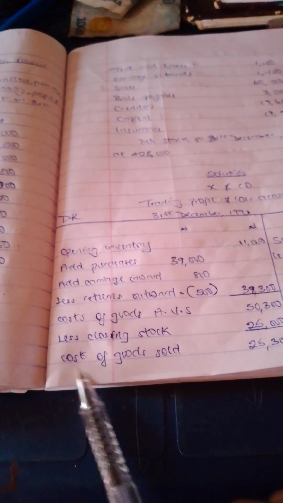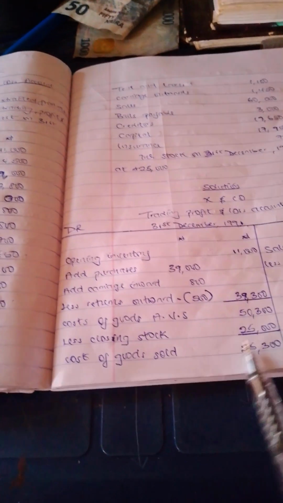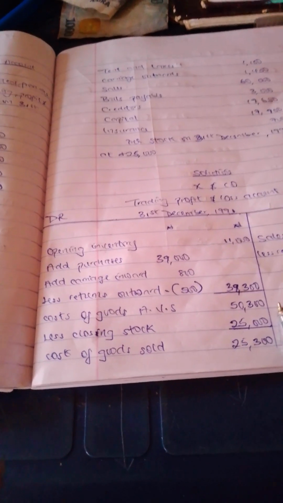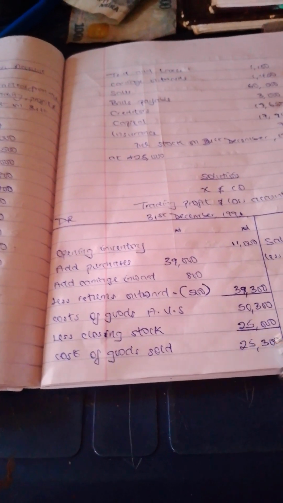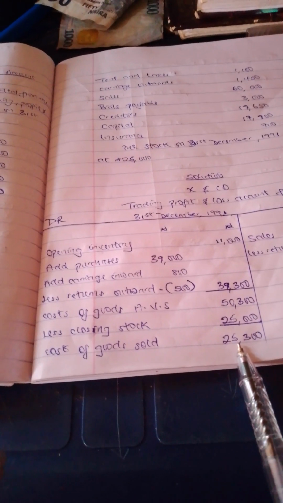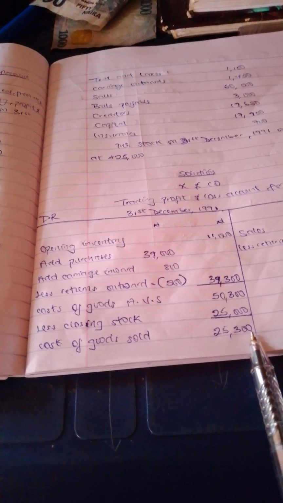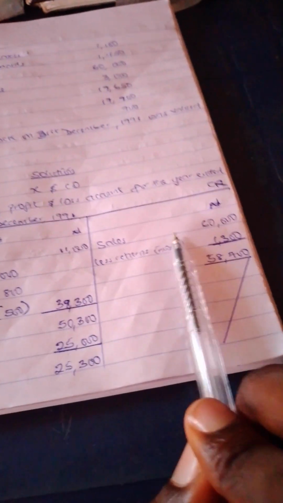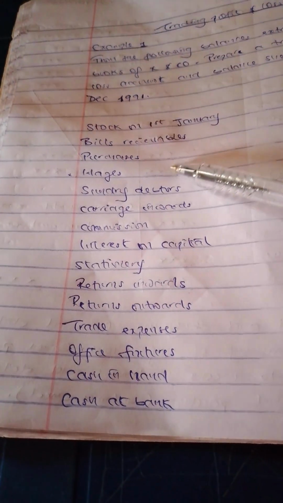So we have cost of goods sold, when you minus 25,000 from 50,300, you'll be getting 25,300. Okay, now you come over to the credit side. Now your sales in the question, let's look for sales.